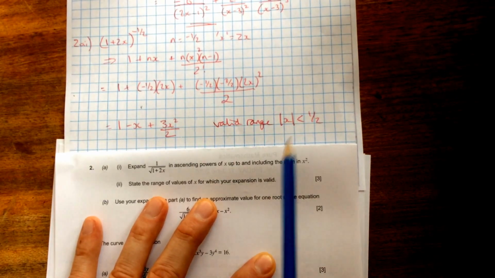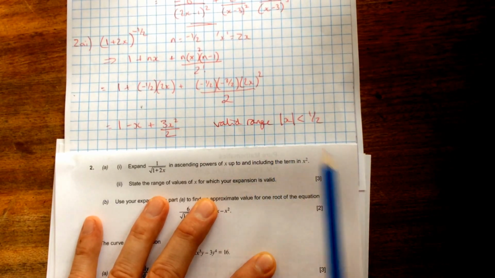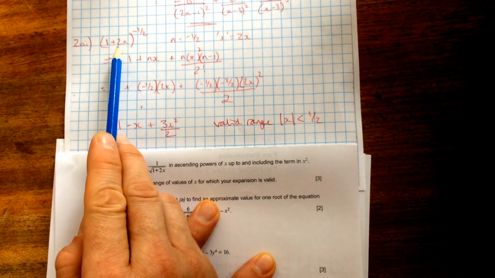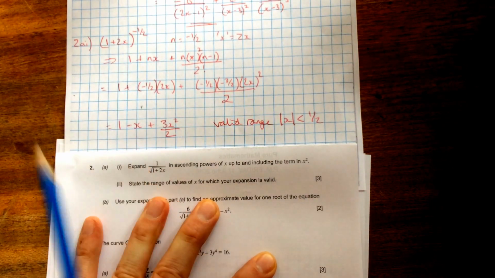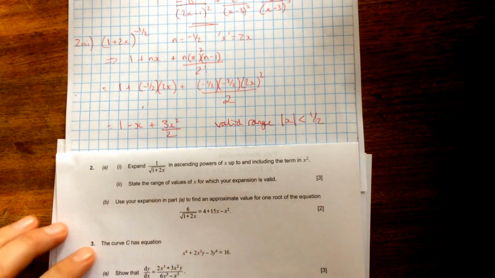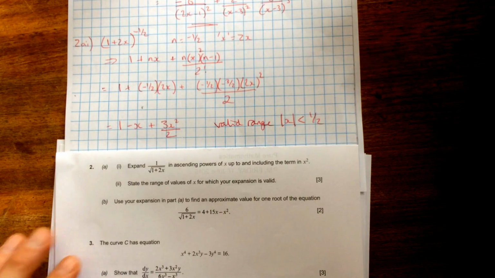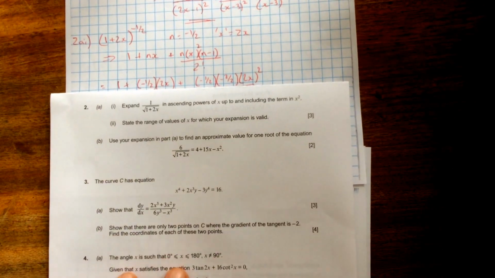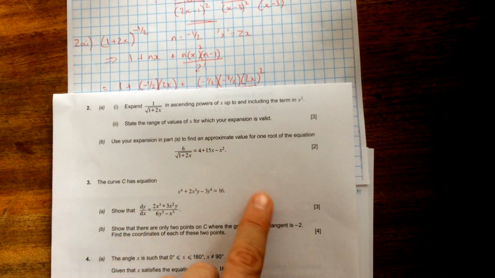No problems there. And of course, to get the valid range, which is worth a mark, you reciprocate the coefficient of x, mod x, with an inequality. So mod x is less than a half. Easy 3 marks there.